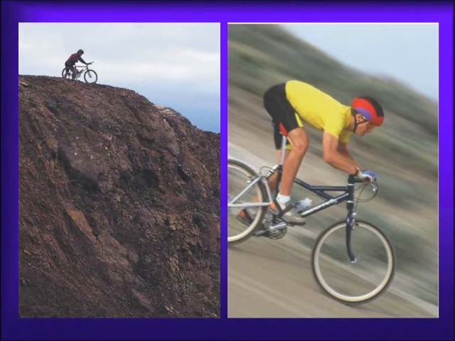Take, for instance, this picture of two bicyclists. The one on the left is sitting at the top of a mountain. Hopefully he's not going to go over that cliff. The one on the right is zooming down a street that's quite steep. So which one has potential energy and which one is demonstrating kinetic energy?